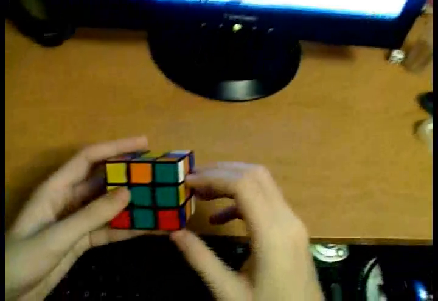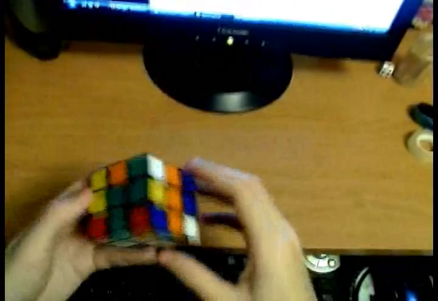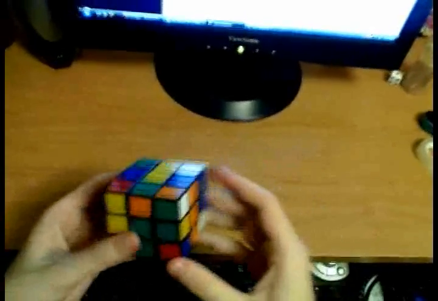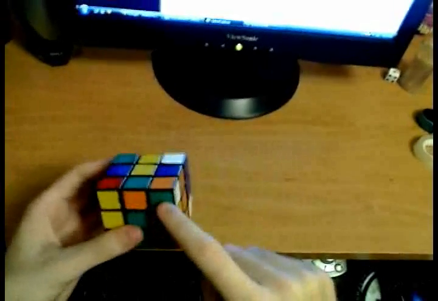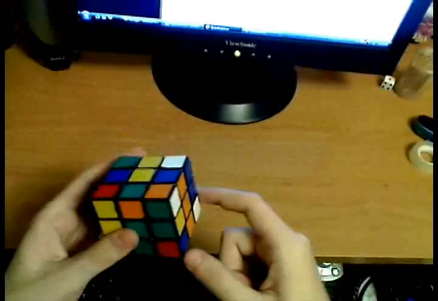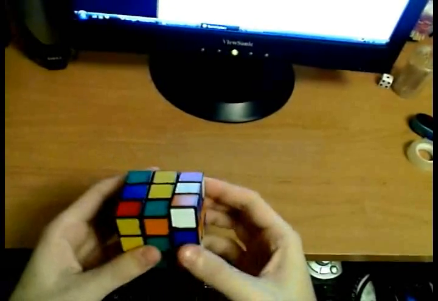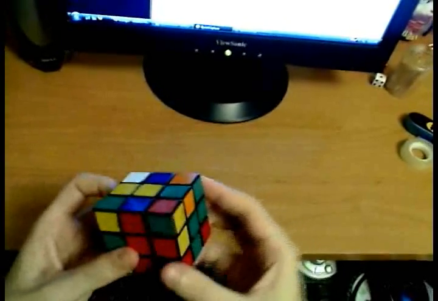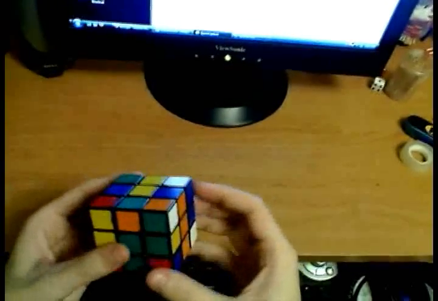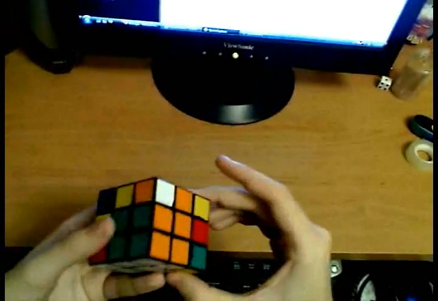Another very important thing is that you have to keep track of what slots are filled and what slots aren't filled. So for example, here I have none of the slots filled. For example, if I want to insert this one, it's going to help me greatly to know that this slot is not filled, because then I can just hide like so. Otherwise I would have to actually rotate the cube, hide like so, and do it that way. But since I know this is not filled, I can just solve it very easily.